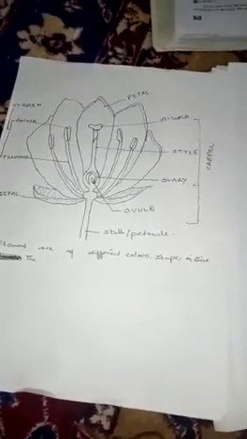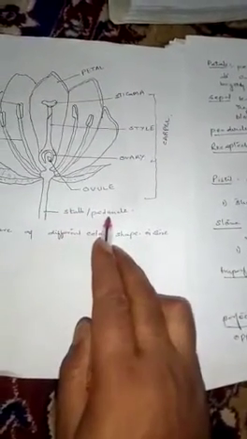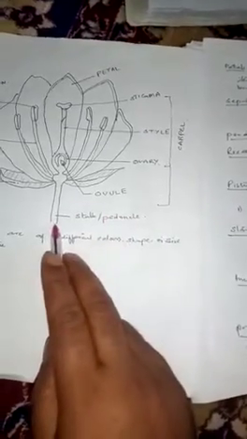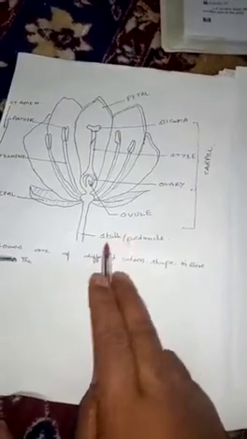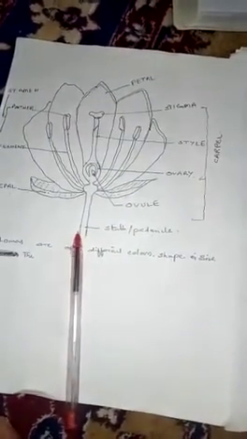They always grow at the base of the flower, and they protect the flower when it blossoms. Now the second part is the stalk or peduncle. This is called the stem of the flower, on which the whole flower rests, and which supports the whole flower.